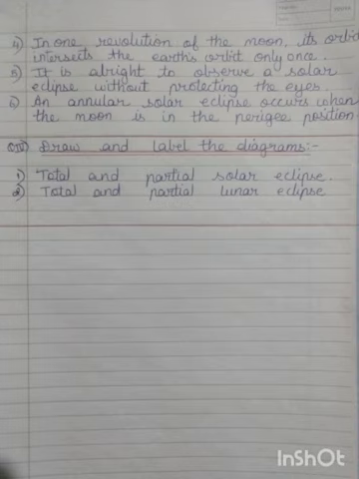So students, for your homework, you have to write all these question answers in good handwriting in your geography notebook and also you have to learn them well.